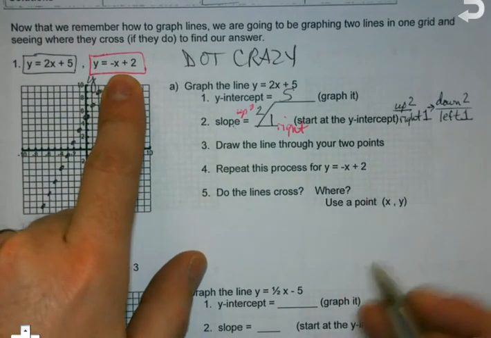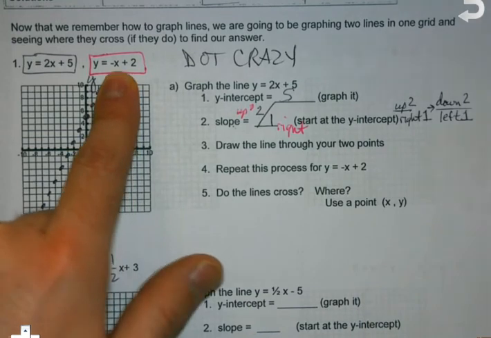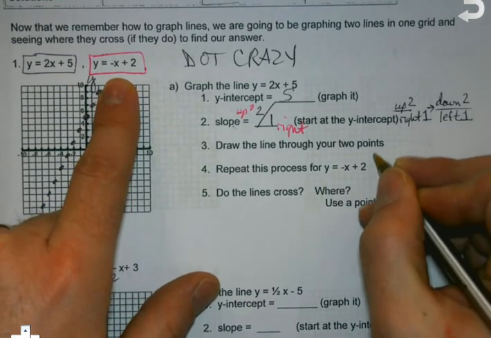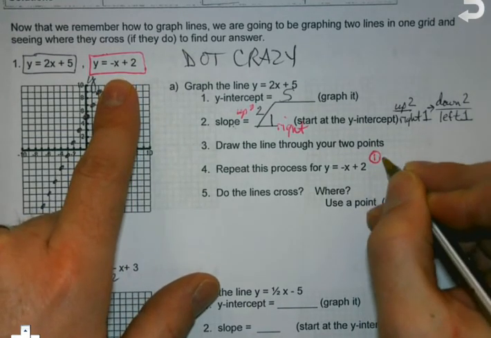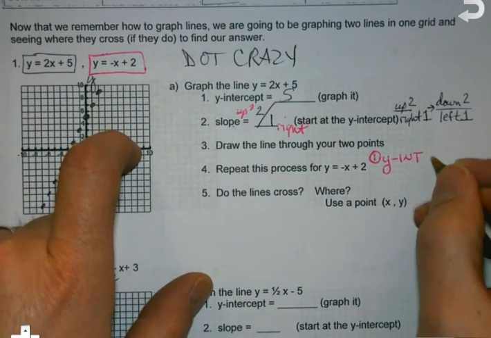My other one, in my case, is going to be pink. What's my y-intercept for my pink line? Where am I going first? Anybody want?